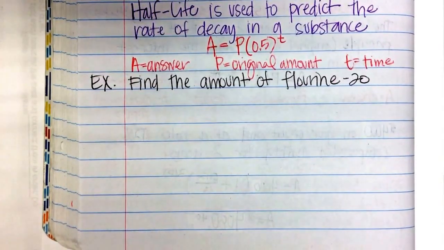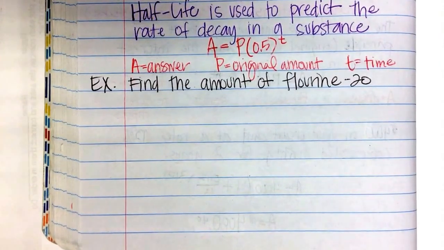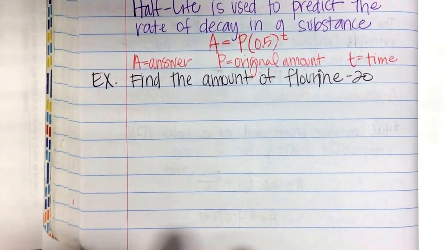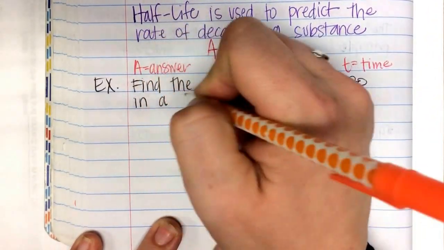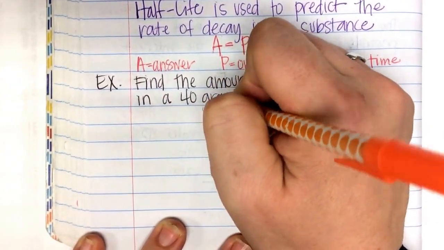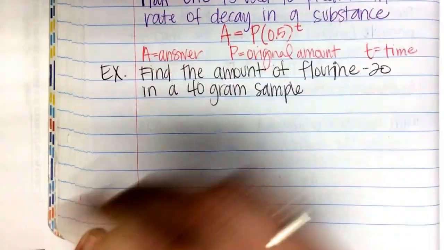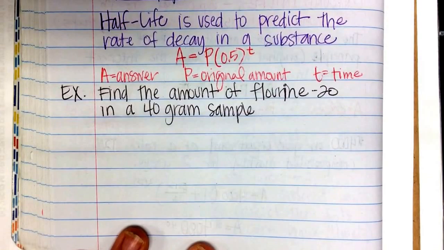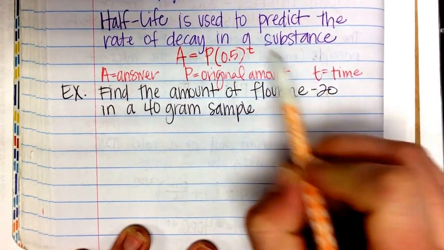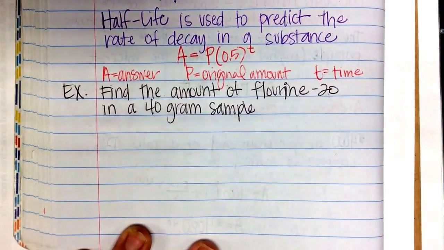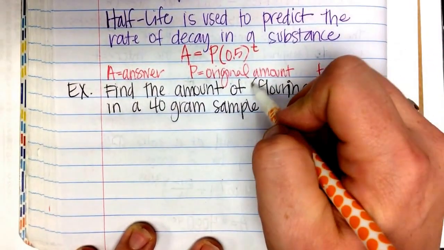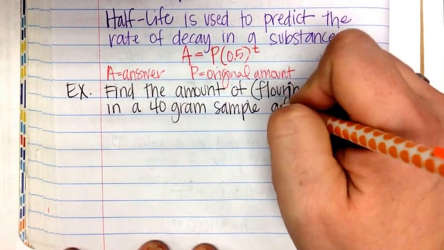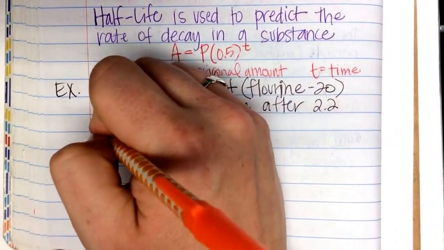In a 40-gram sample, so does this 20 have to go into the formula, or is this 20 part of the name? The 20 is part of the name, so don't get confused by that. After 2.2 minutes.